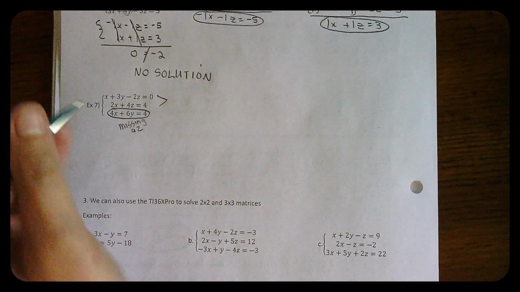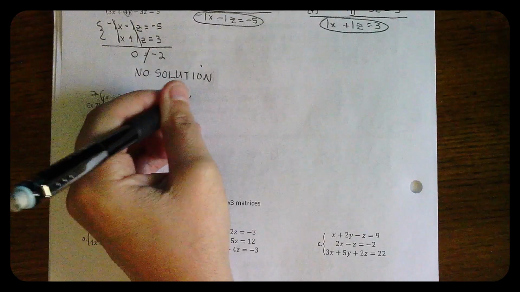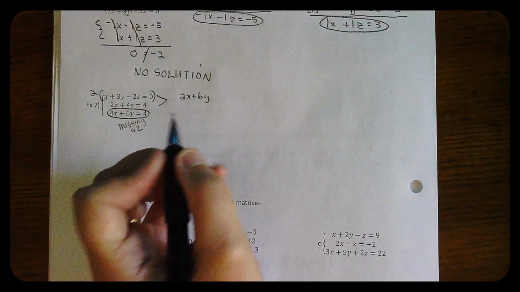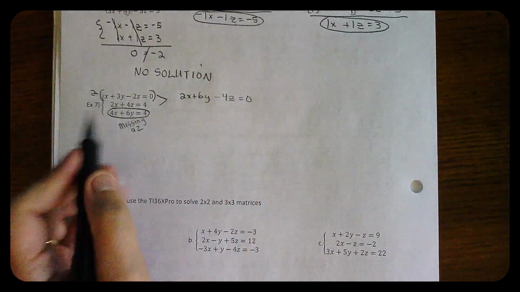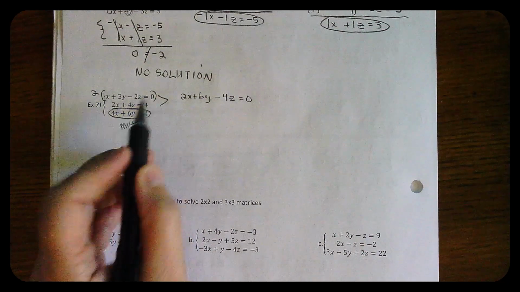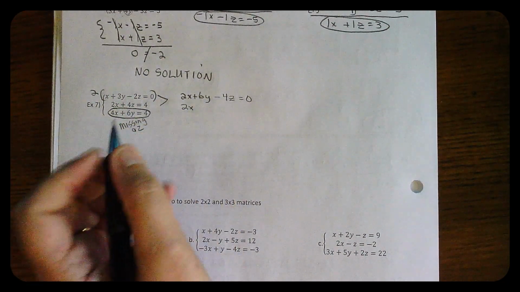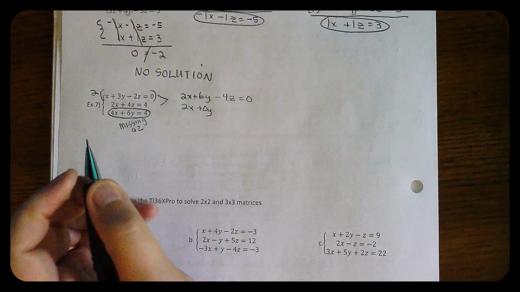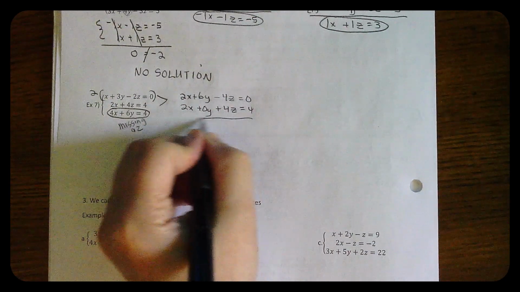So I'm going to multiply this top one by 2. So that's 2x plus 6y minus 4z equals 0. So I'm going to check that again. 2, 6, minus 4, 0. And then I'm going to copy equation 2 down. 2x plus 0y plus 4z equals 4.